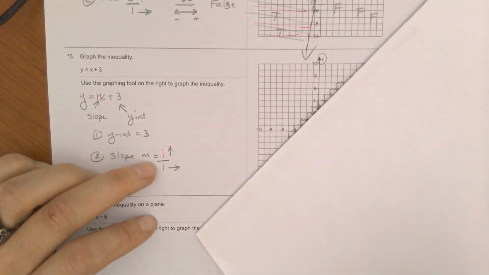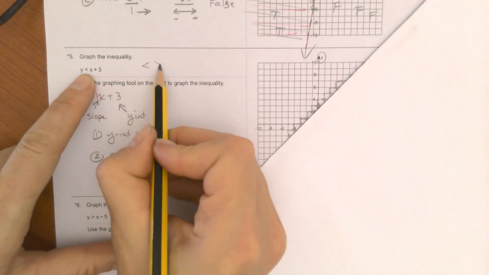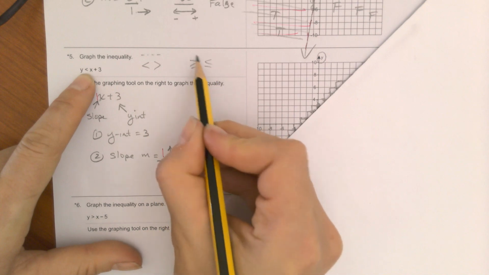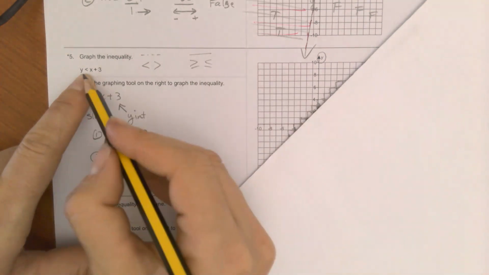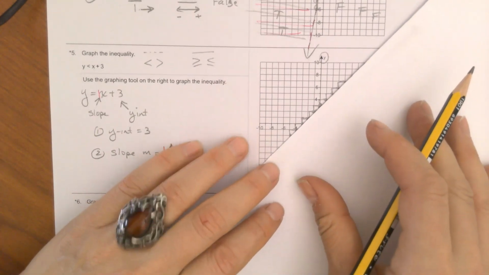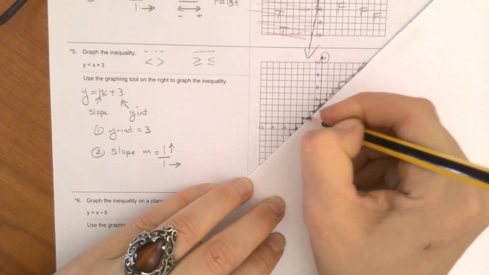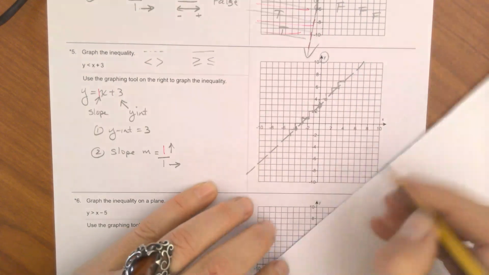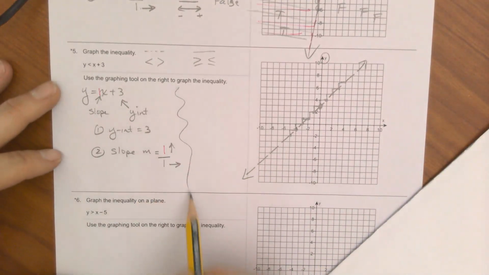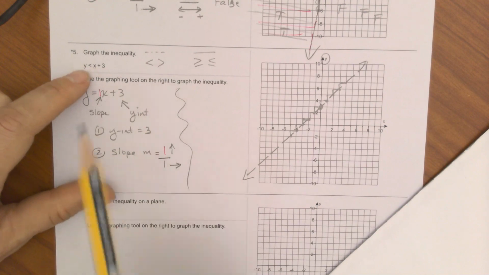Ooh, wait a minute, before I draw the straight line, let's look. When it looks like this, it's dashed. And when it looks like this and it has an equal sign, it's solid. So let's put the dashed right away so I don't have to fix it at the end. Dash, dash, dash, dash, dash, dash, dash, dash, there. But it's not just a line, it's telling me to color one side because it's an inequality.